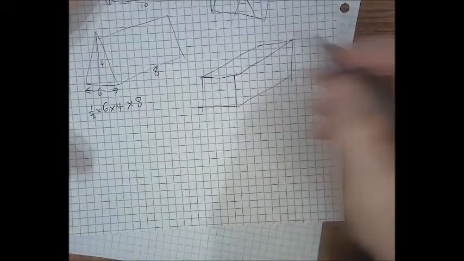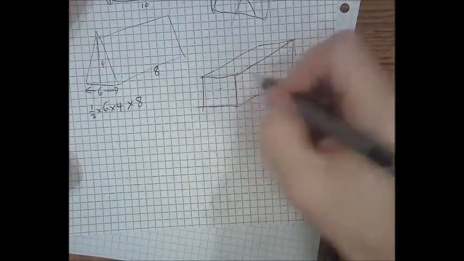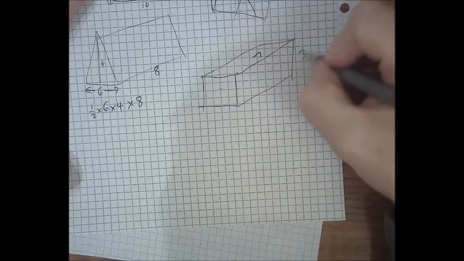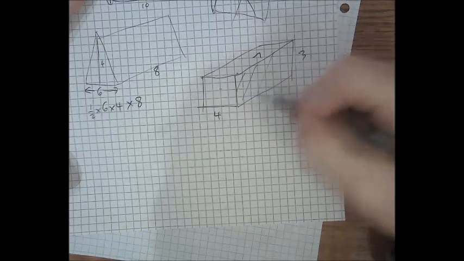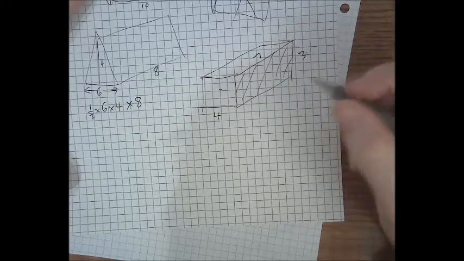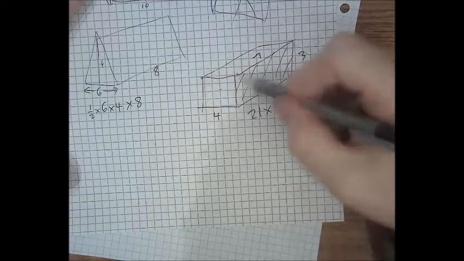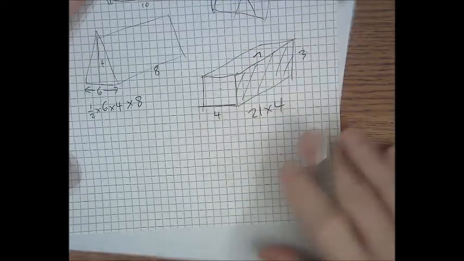The area of a cuboid is just the area of any one of the faces times how far it goes back. So if that was 7 and that was 3 and that was 4, the area of this is 7 times 3, so it's 21. So it's 21 times 4, that's your volume. In other words, the area of the front times how far it goes back.